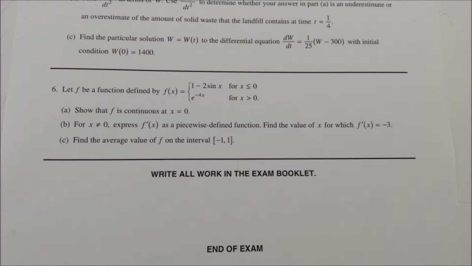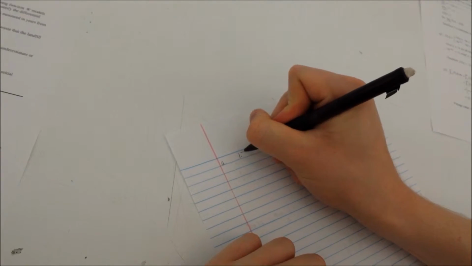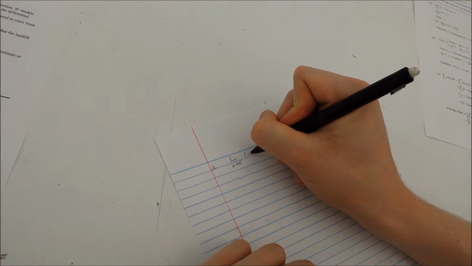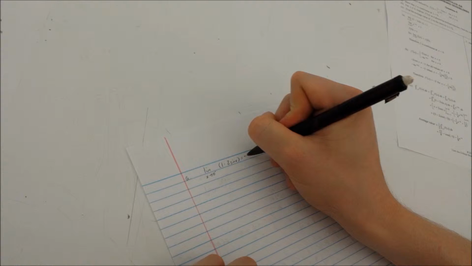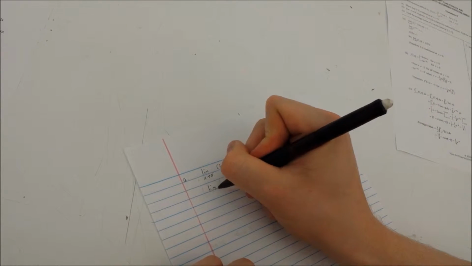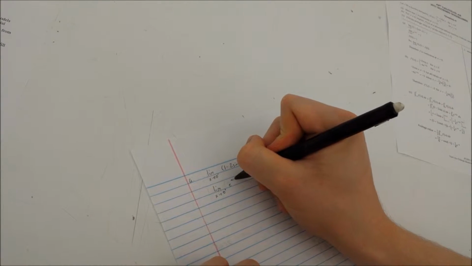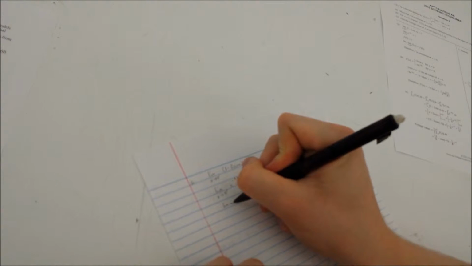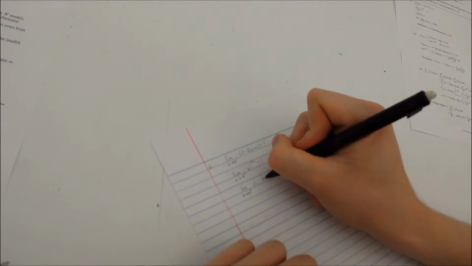To do this, we must show that the limit as x approaches 0 from both the right and the left equals the same number. If it equals the same number, then f of x is continuous. If it does not, then it is not continuous. So the limit as x approaches 0 from the left of 1 minus 2 sine of x equals 1. And the limit as x approaches 0 from the right of e to the negative 4x also equals 1. So f of 0 equals 1.